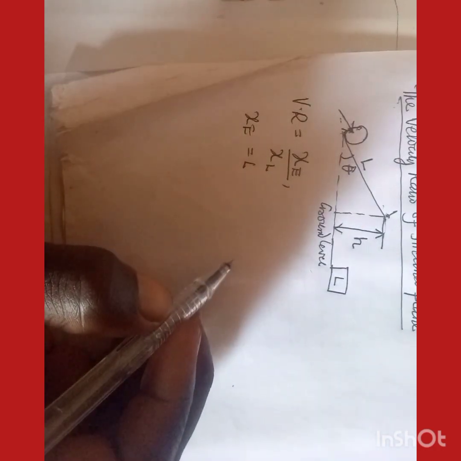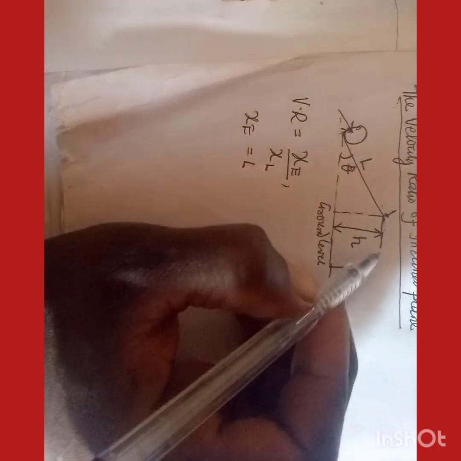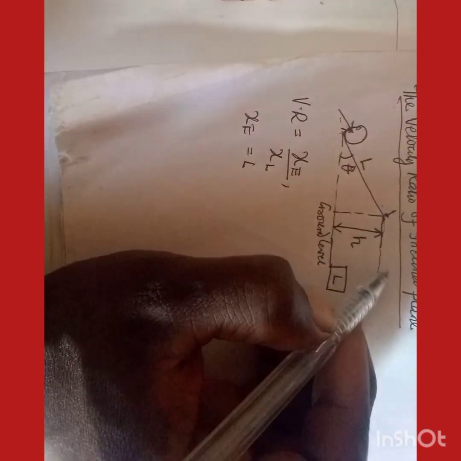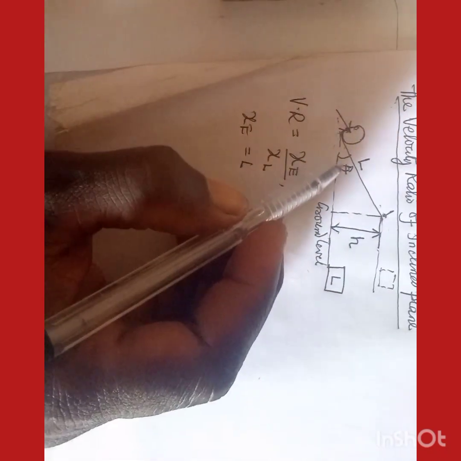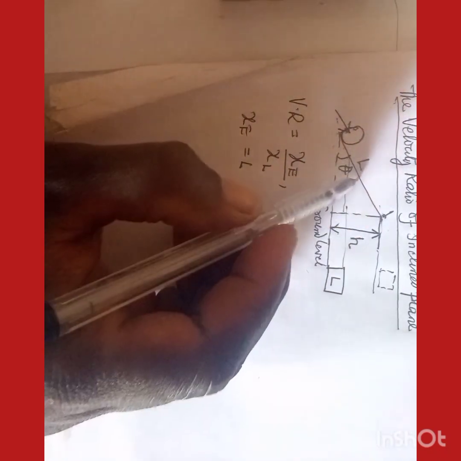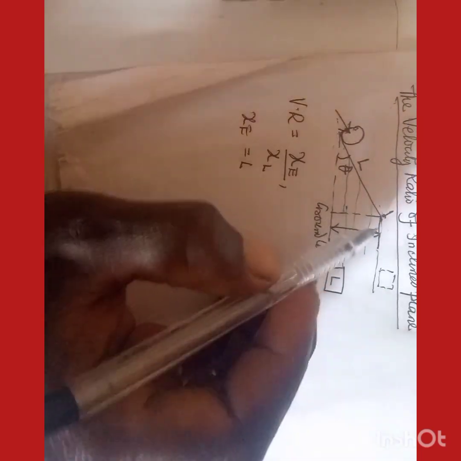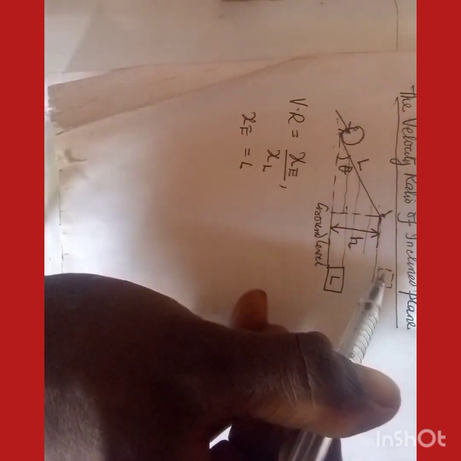This is the load. After the whole exercise, the load will be at this level, from this level. So as we push, it goes up this way and finally comes to be here.